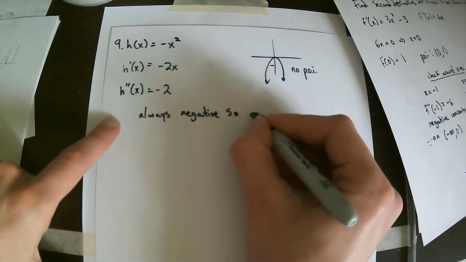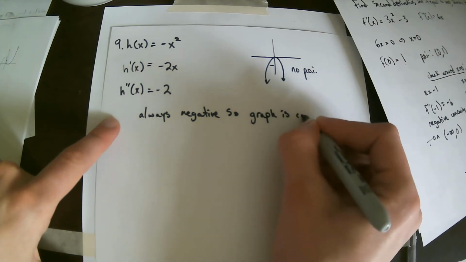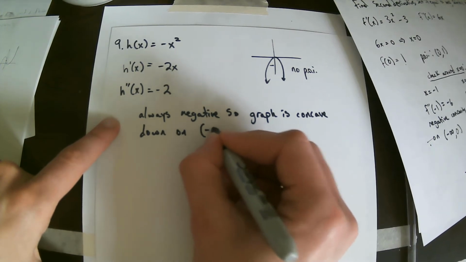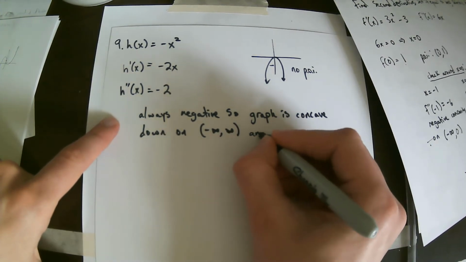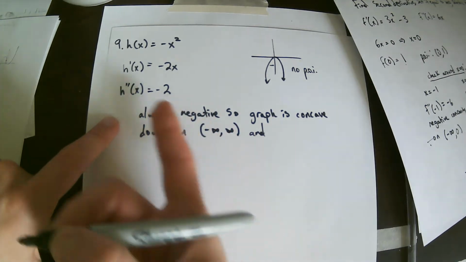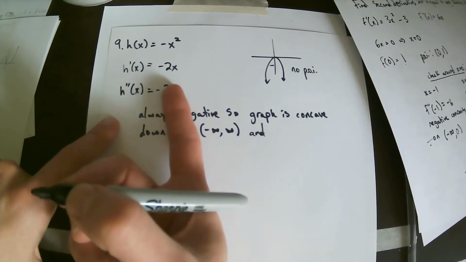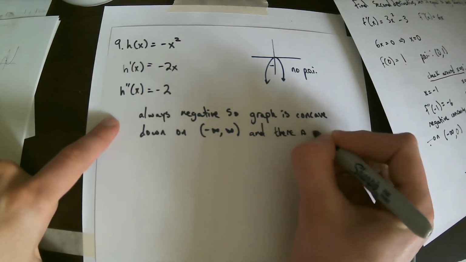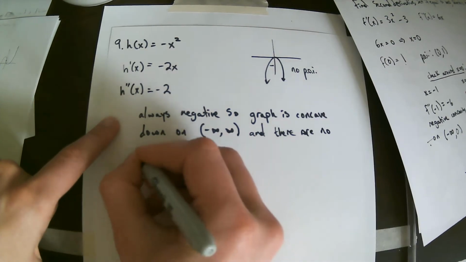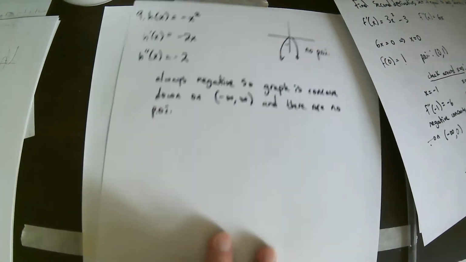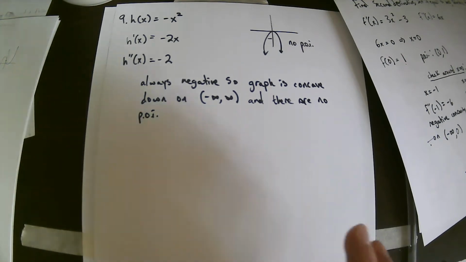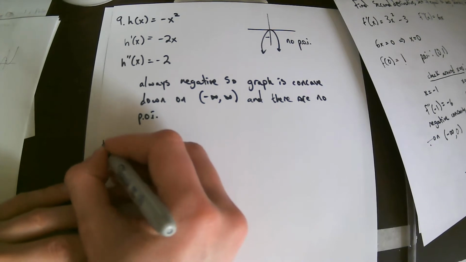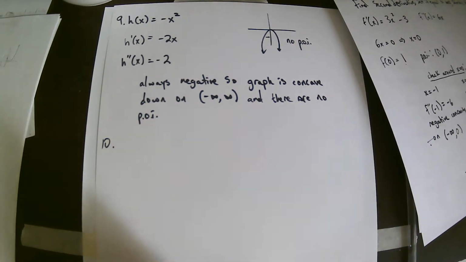So, graph is concave down on the entire domain. And if it's always negative, there's no sign change, right? It can't change signs. There's no x here. It's always negative. There are no points of inflection. Okay. So very similar to the previous example, except it's facing down, so it's got a negative concavity. Or we say it's concave down.